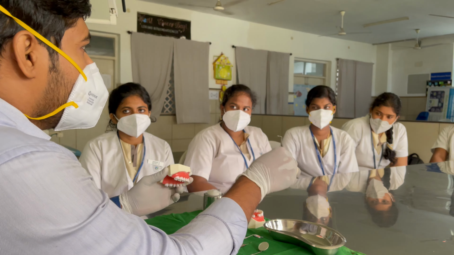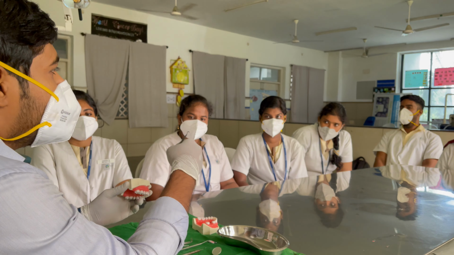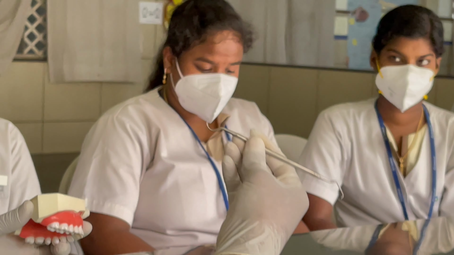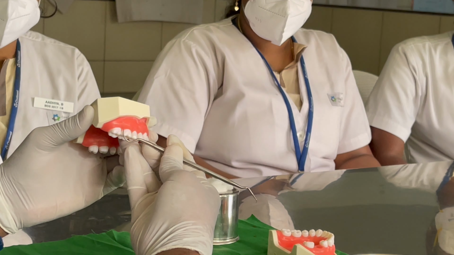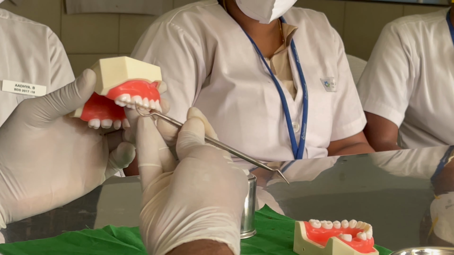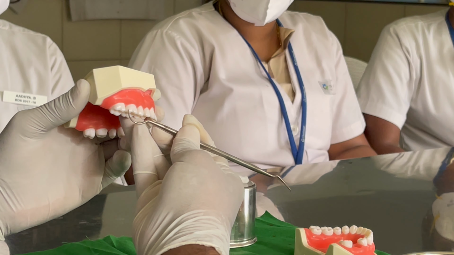We give a score for the distribution of the debris or the calculus. Once you place the probe, keep it parallel to the long axis of the tooth and draw it across the tooth from distal to mesial. Pass the probe gently.